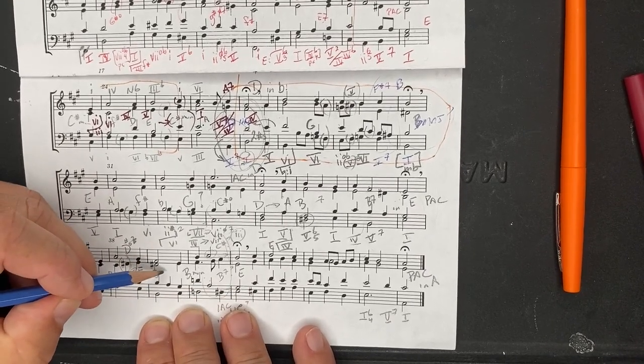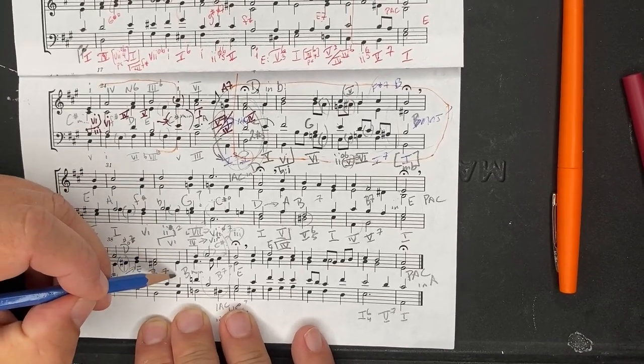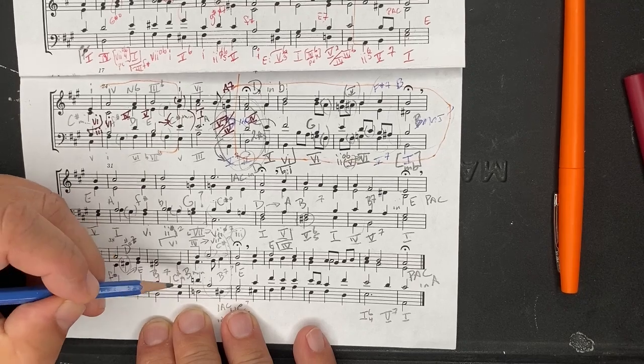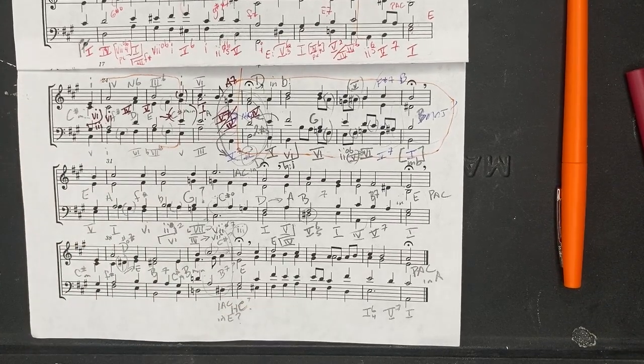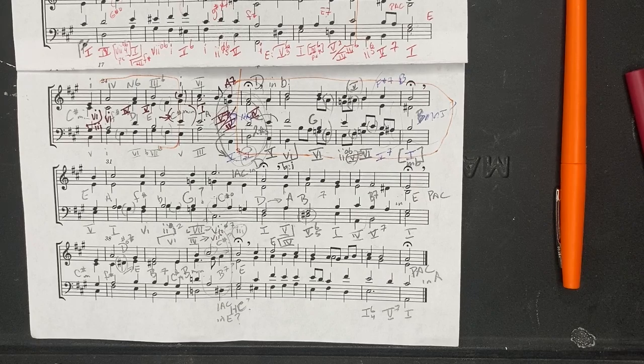Here I have a B7, right? And then I have another C sharp minor. And then I have a B minor, which then becomes B7. That's kind of weird and interesting. Okay. Let's take a look at how it sounds.